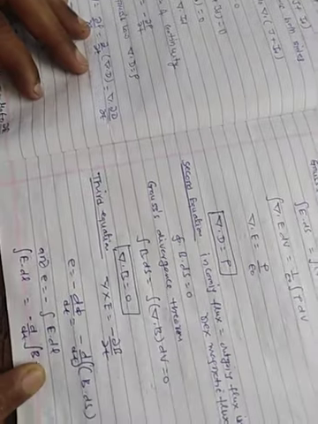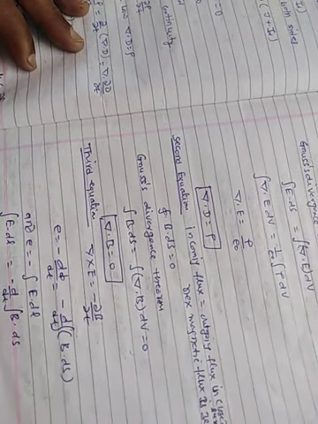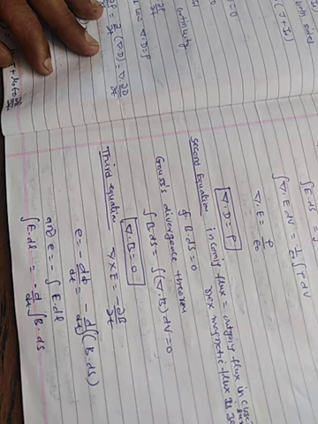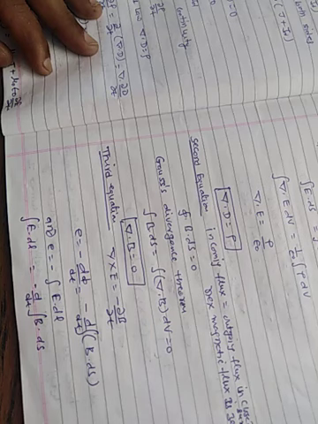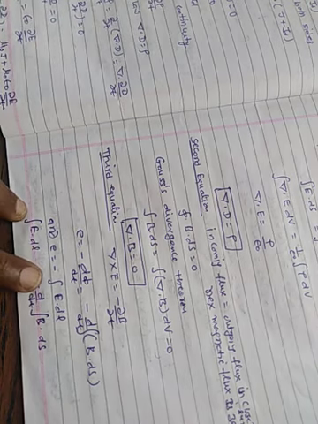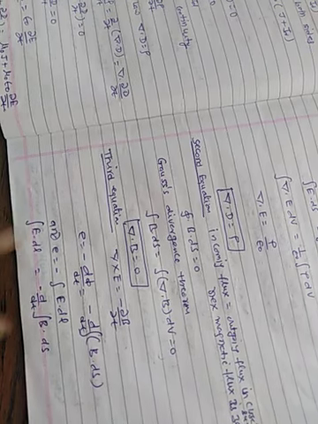Now the third equation: del cross E is equal to minus del B upon del t. We have that the induced EMF, E, is equal to the rate of change of flux, that is, E equals minus d phi by dt. As you know, phi is equal to the integral of B dot ds, so we can write minus d upon dt of B dot ds. Also the induced EMF is the integral of E dot dl. So the integral of E dot dl is equal to minus d upon dt of B dot ds.